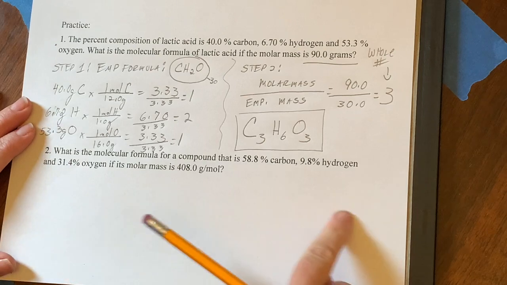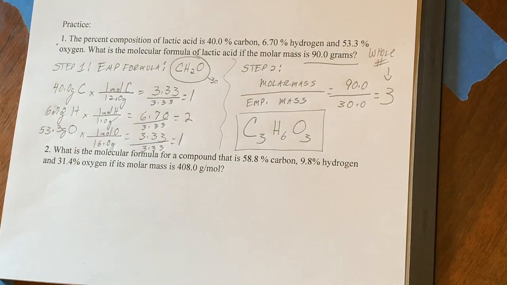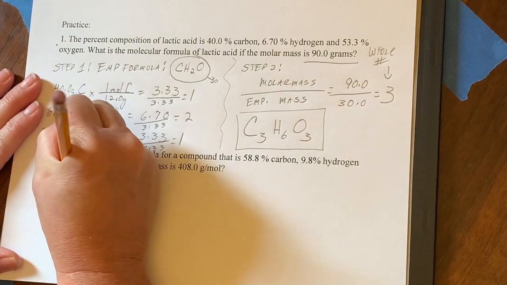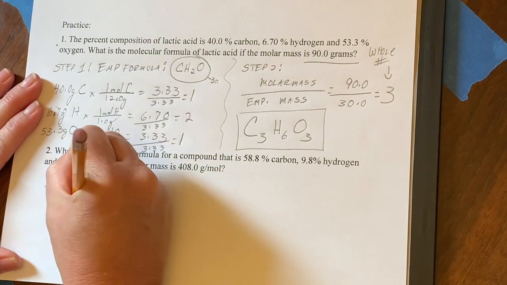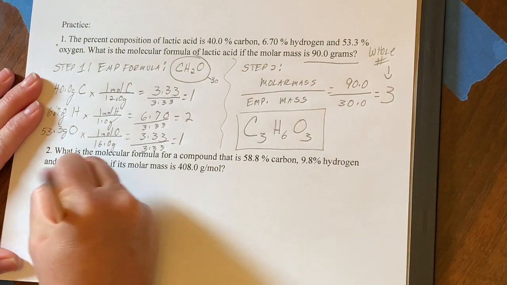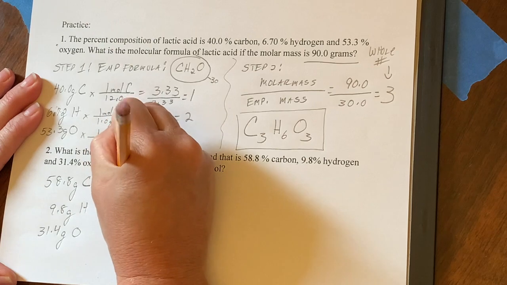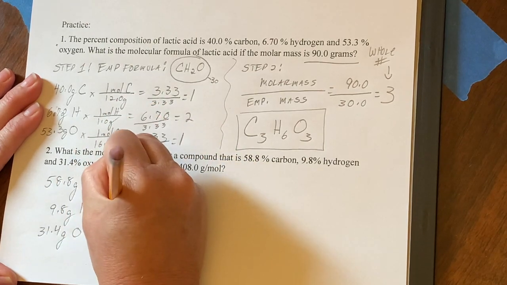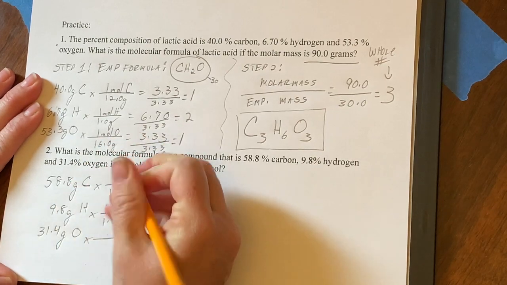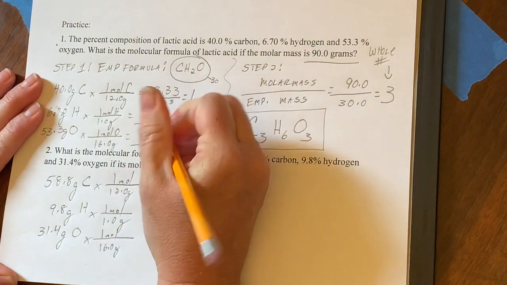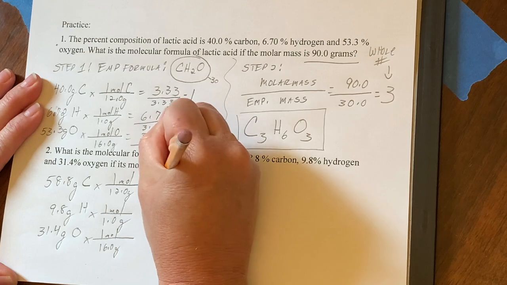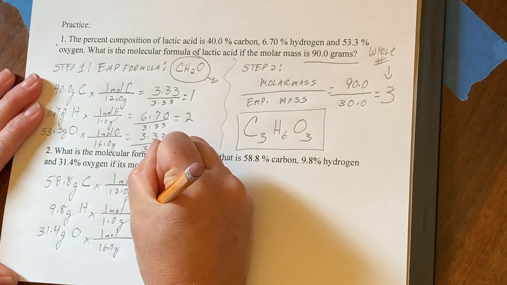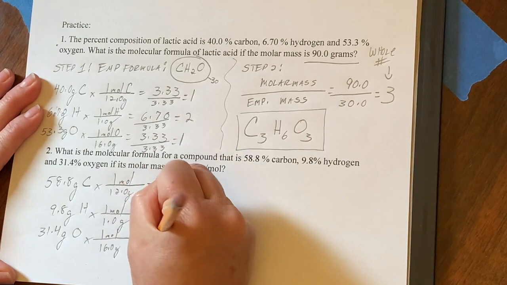Now that we've gone over this, go on ahead and try and completely do number 2. All right, so for number 2, we're going to follow the same process, 58.8 grams of carbon, 9.8 grams of hydrogen, and 31.4 grams of oxygen. I'm going to change those to moles. Doing this kind of quickly, but again, it's just like the problem above. And that's going to give you about 4.90. This gives you about 9.80. And this gives you 1.96.